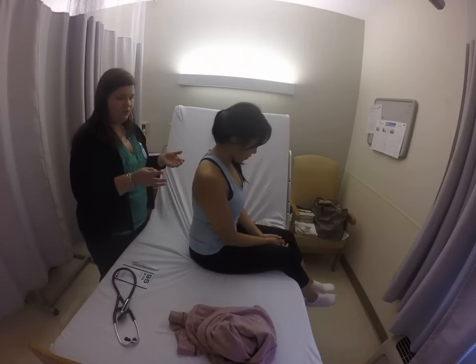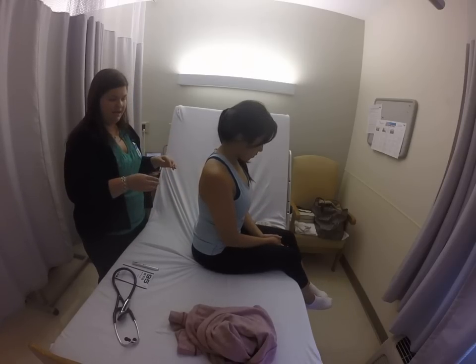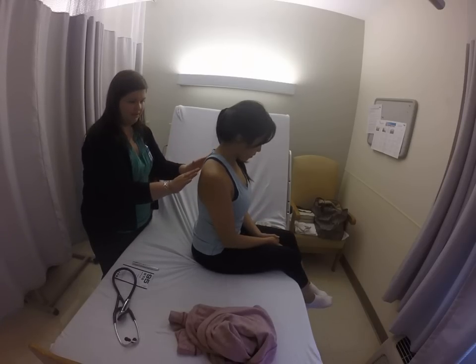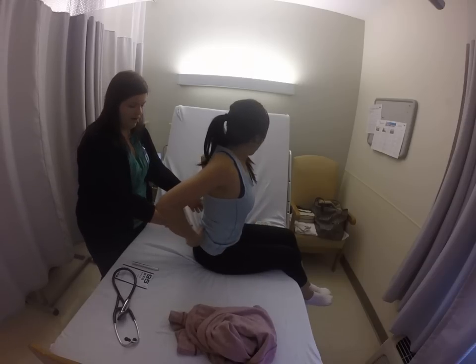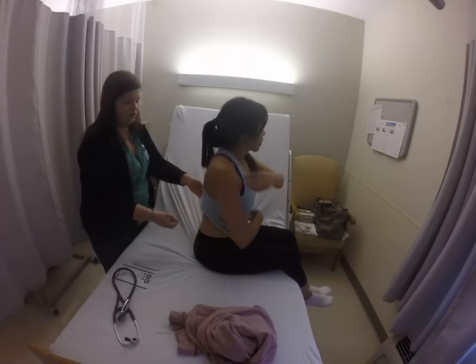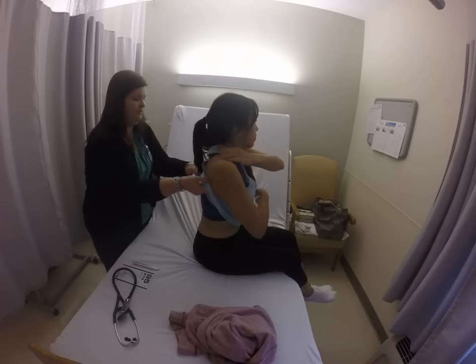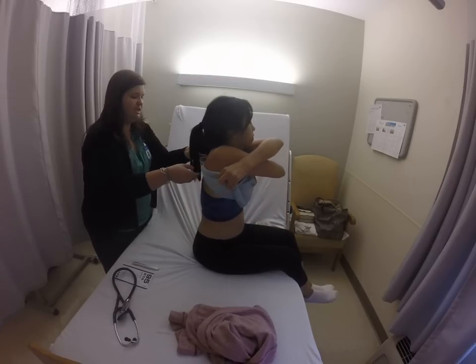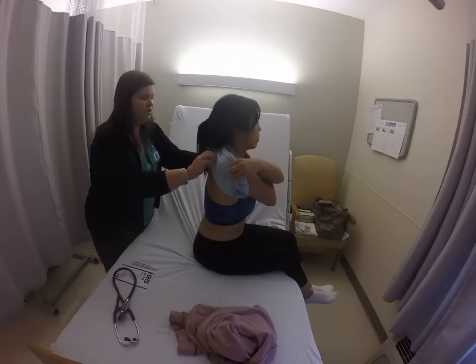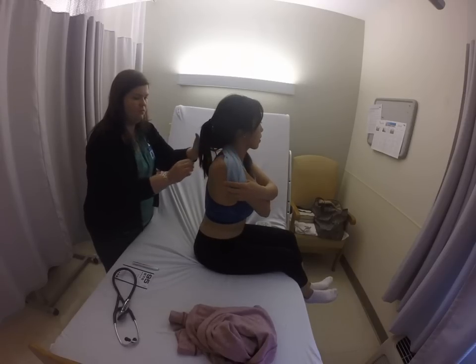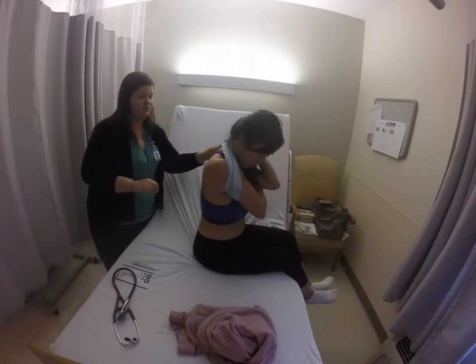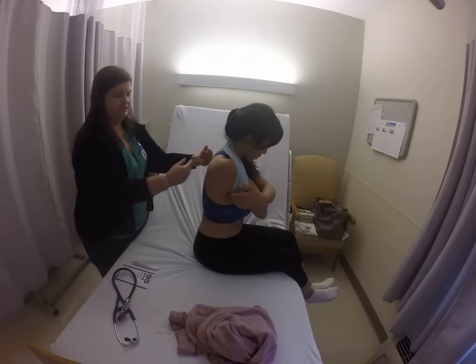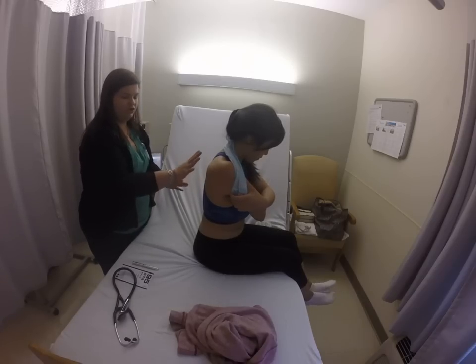So posterior chest, I am just visually inspecting for any color changes, the temperature, do I see any moisture or swelling?